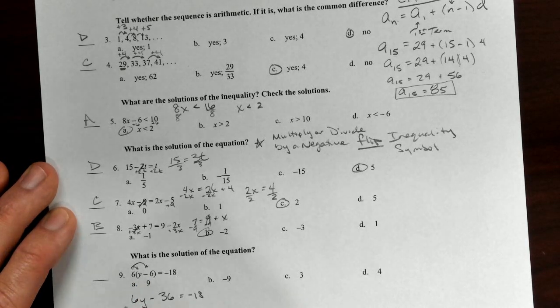All right, great job. So now, Namdi, what's the next step? Add 36 to both sides. Fantastic. So 6y is on the left. On the right side, what do you get? On the right side, you get 18. Perfect. And then last step, divide by the coefficient. So I get y equals. Great job.